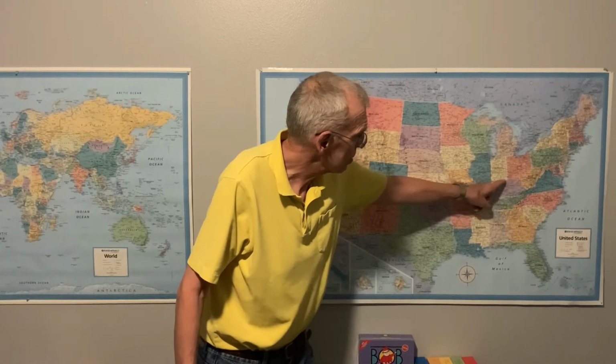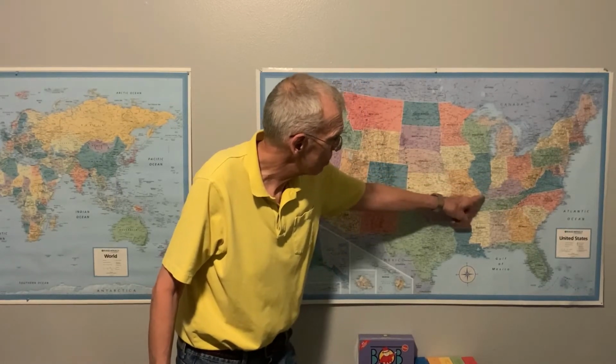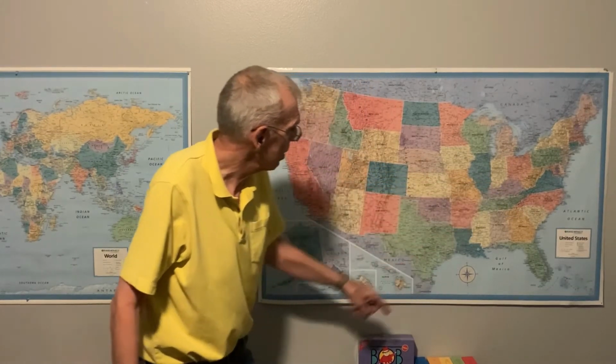One is the Ohio River that starts up here in Pittsburgh, Pennsylvania, runs down here between Ohio and Kentucky, Indiana, Illinois, and into the Mississippi River here. The longest river in the country is the Missouri River, which starts in southern Montana, comes this way, across the Dakotas, down here, and feeds into the Mississippi River in St.